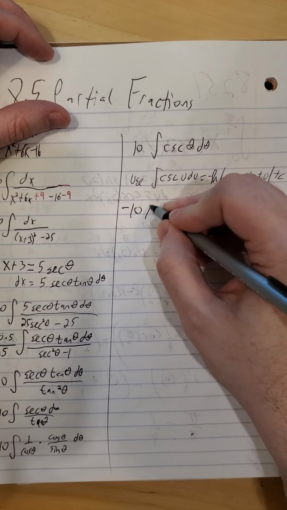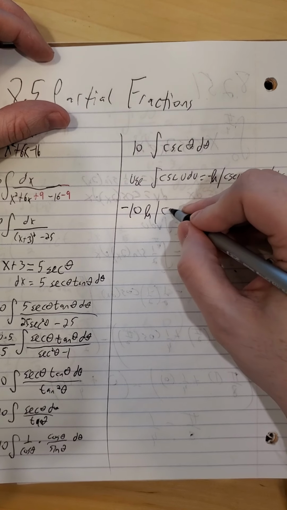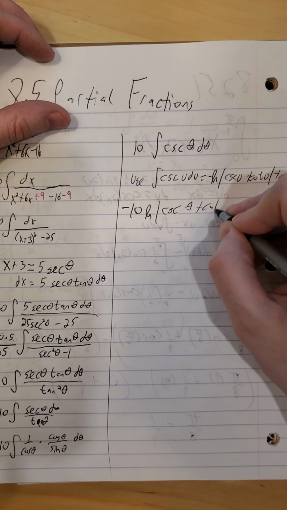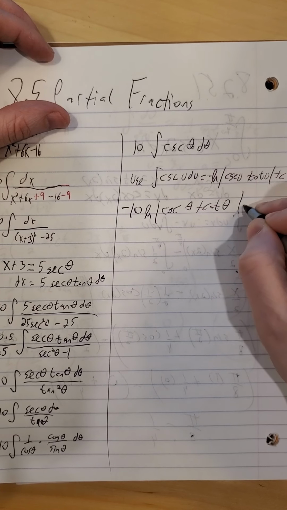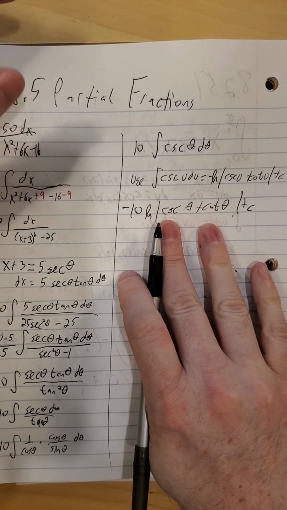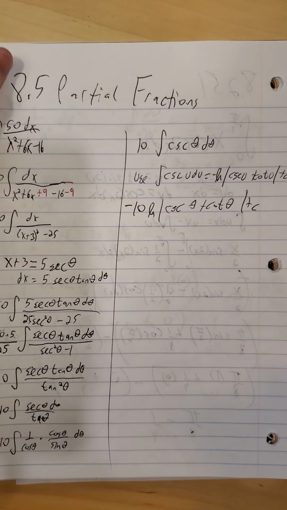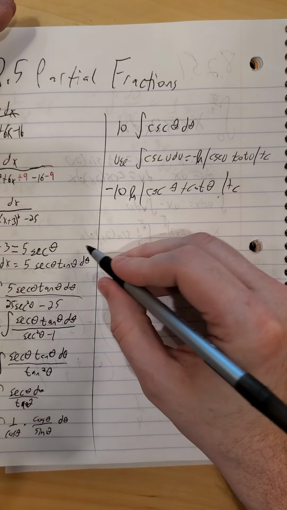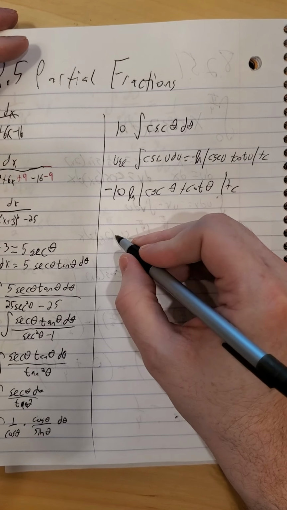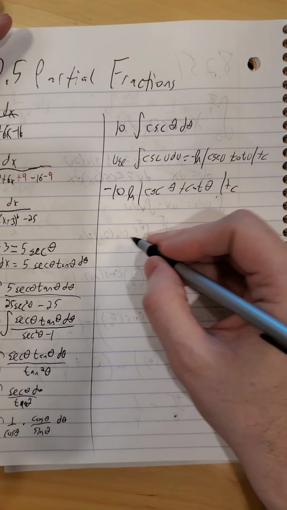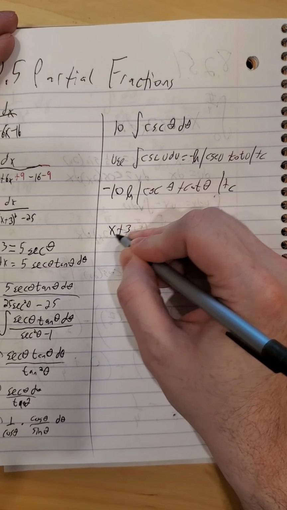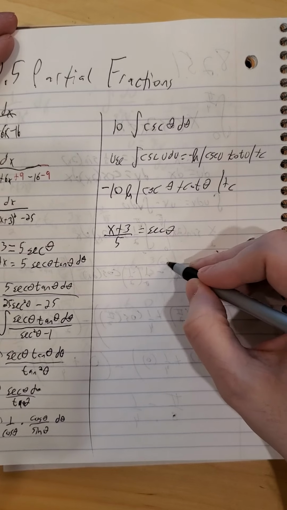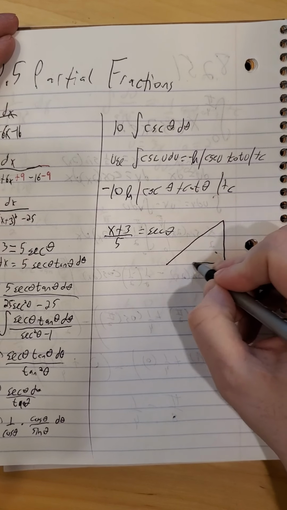So we have negative 10 natural log absolute value of cosecant theta plus cotangent theta, close it up, plus c. The original was in terms of x, not theta. So here's where our triangle comes in handy. So our substitution line over here, I'll reorder it a little bit and call it x plus 3 over 5 is secant theta. That'll let me draw a nice pretty triangle here.